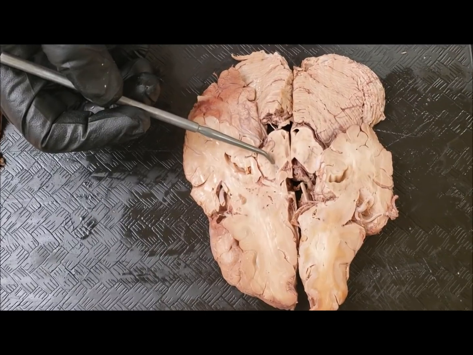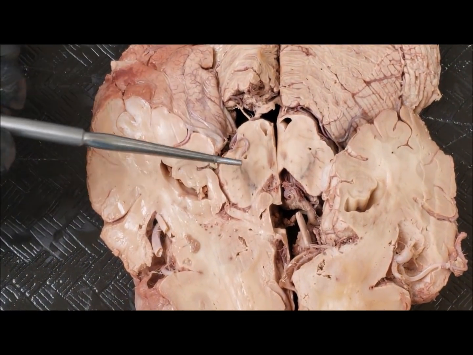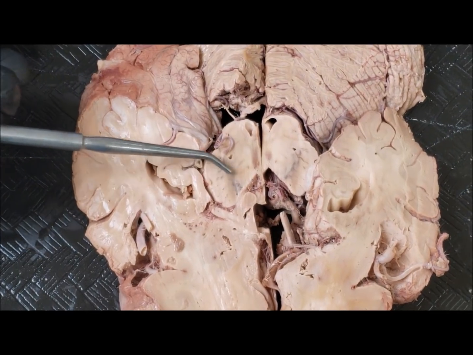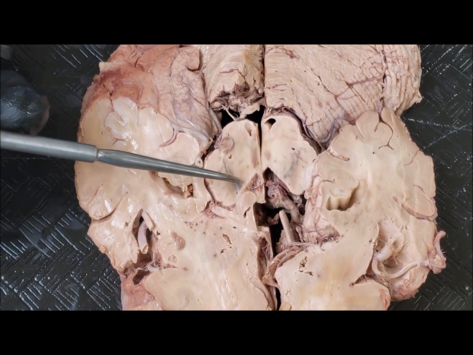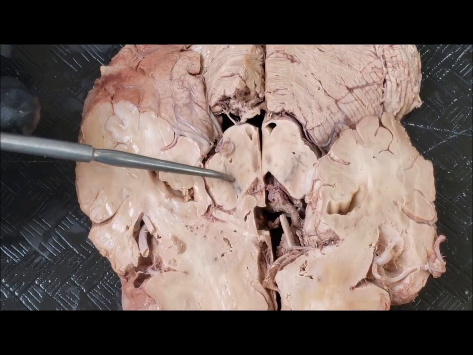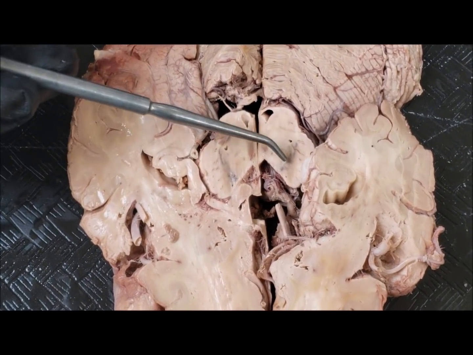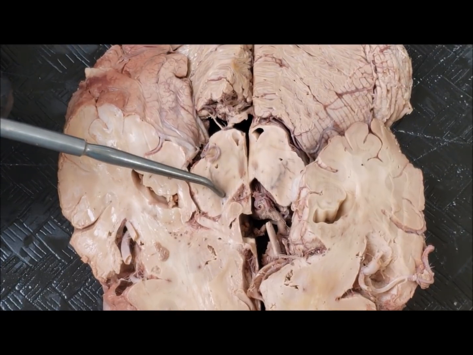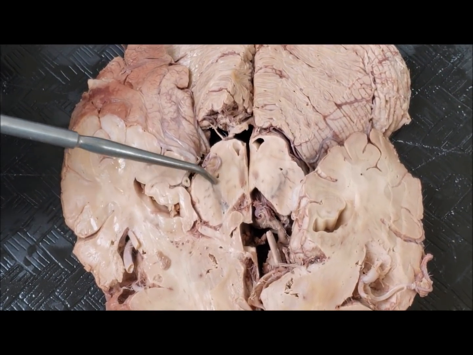Identify. So this black substance here is substantia nigra, which translates to black substance. So the substantia nigra has to do with dopamine release. It's involved in your basal ganglia pathways, involved in Parkinson's. You'll learn about it, but it's a very identifiable landmark, so make sure you can spot it.